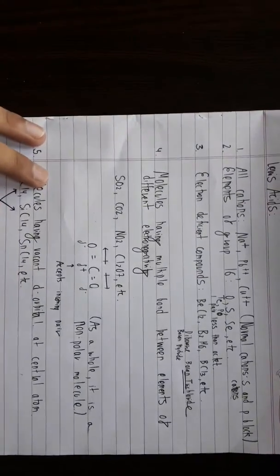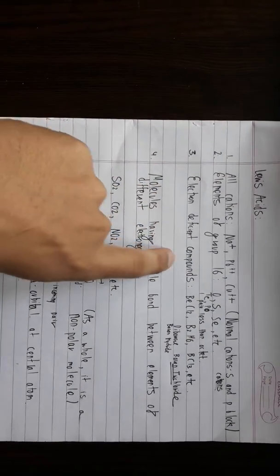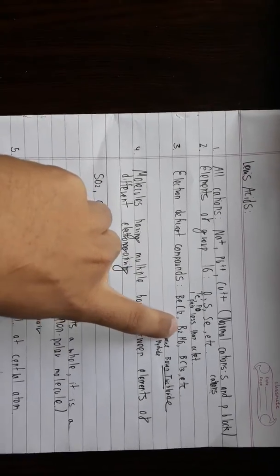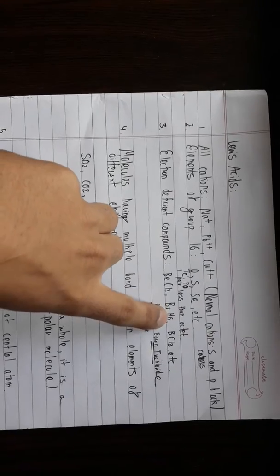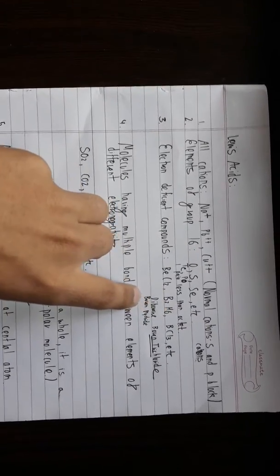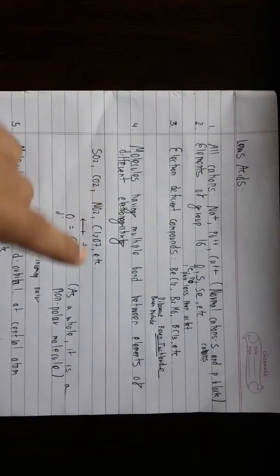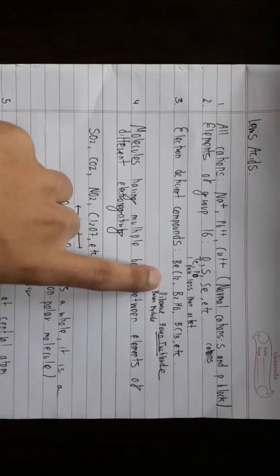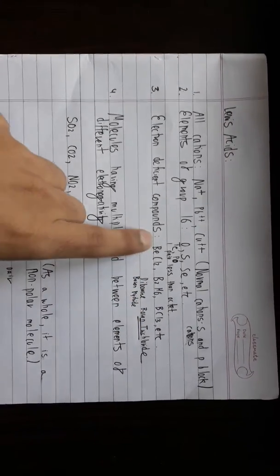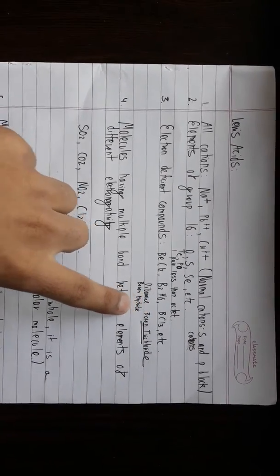Okay, the next category is of the electron deficient compounds: BeCl2, B2H6, or you could call it boron hydride. It is actually BH3, but since it exists as a dimer, we write B2H6, and that's diborane, and BCl3, boron trichloride. These are all electron deficient compounds, so they are going to act as Lewis acids.